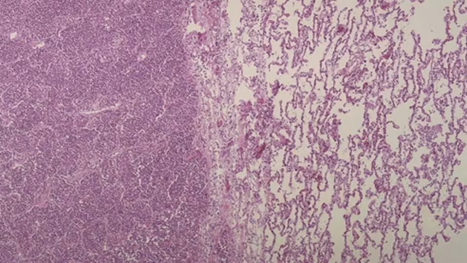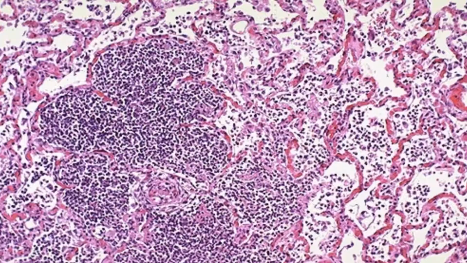This is a low power appearance of the lung, and the main thing here just to point out is the clear demarcation between normal lung on the right, and on the left is the pathological lung, which has a bunch of consolidation that we'll see better on a high power view next. Here we have the outline of the alveoli, but now instead of a clear center, it's filled with a bunch of inflammatory cells.